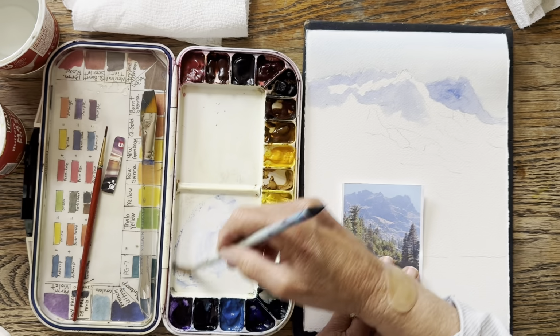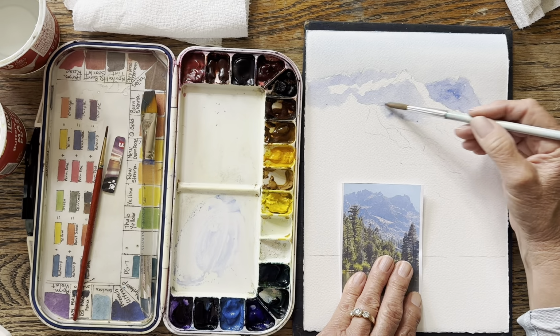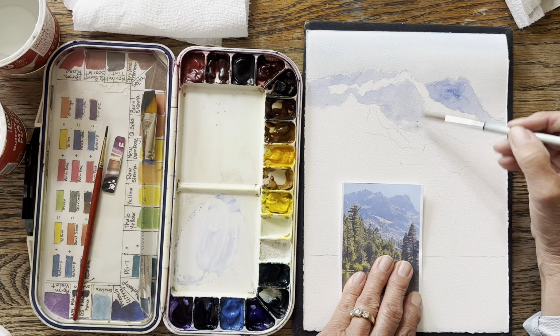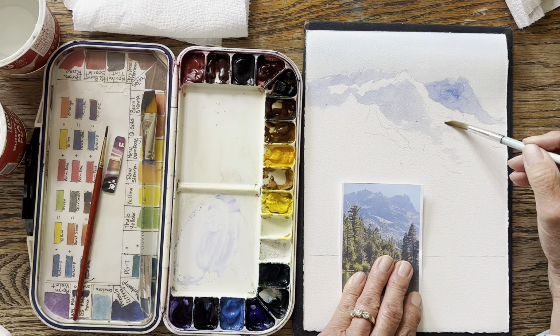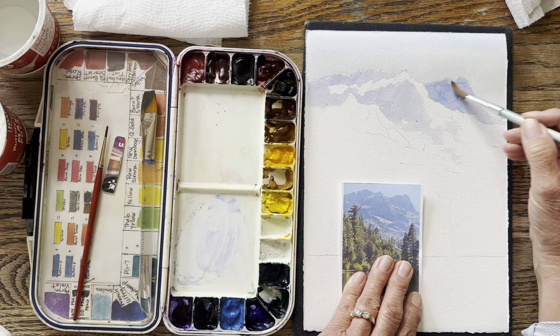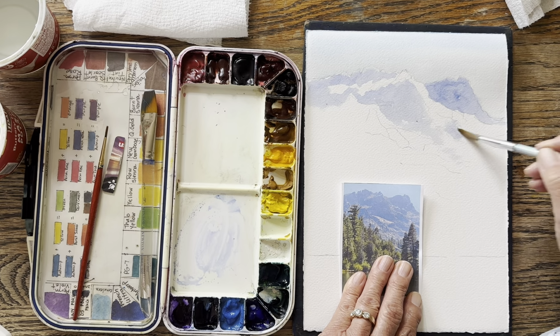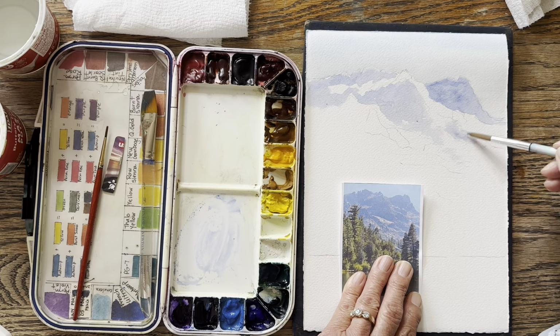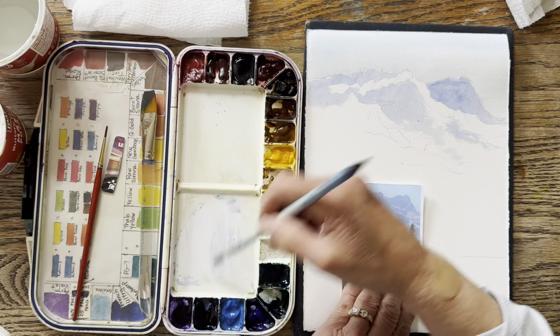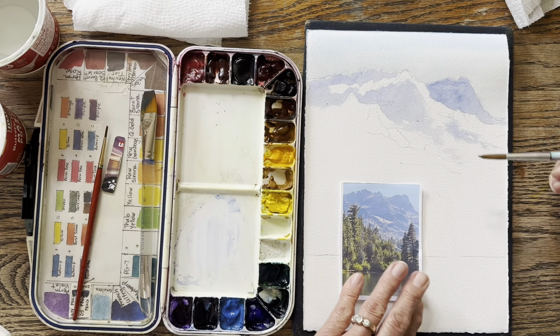Sort of scrubbing this. This got a little darker than I wanted. See if I can lift that a little bit. It's pretty messy. That's okay though. I think it's gonna. Okay.